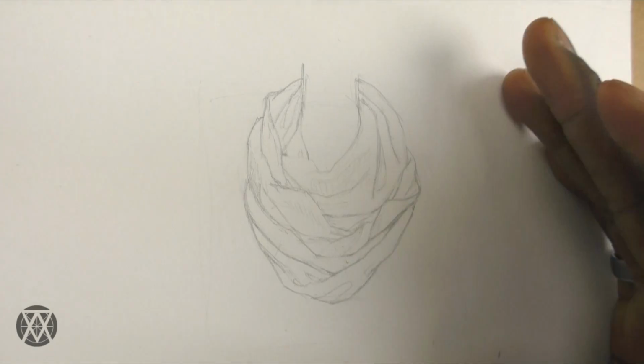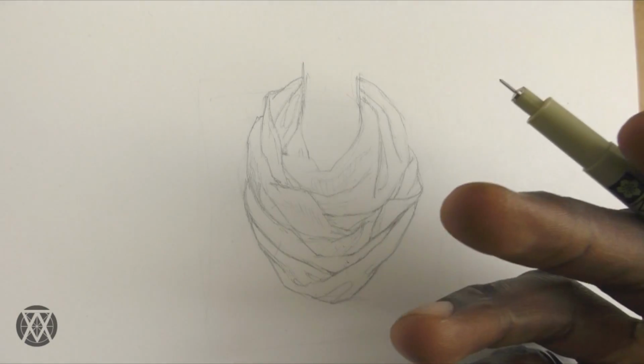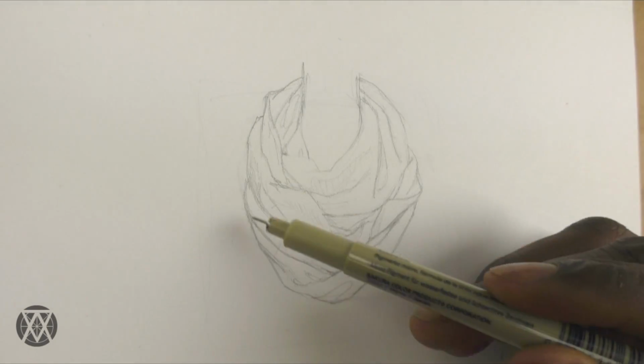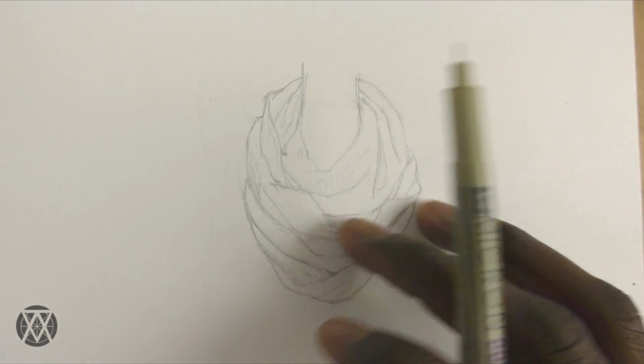Hey everyone. In this video, I'm going to share some simple tips with you on how you can distinguish local value. I'm going to use this drawing of a scarf and imagine or render it as 3 different scarves.